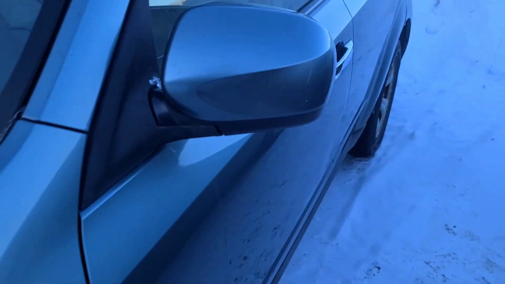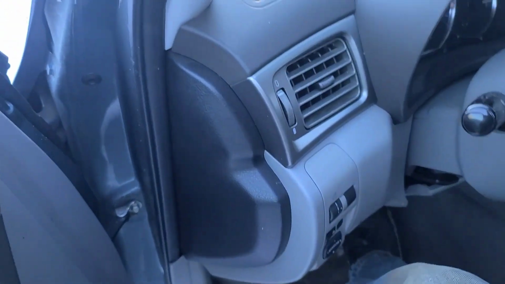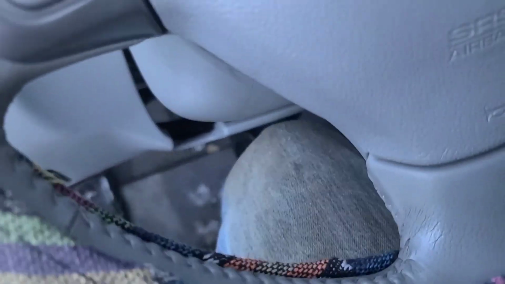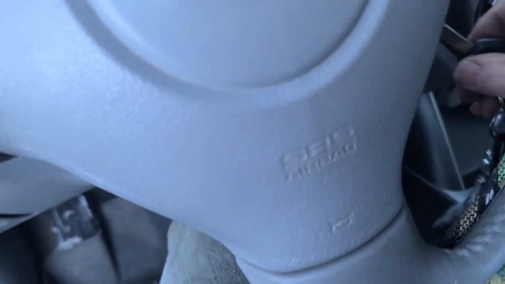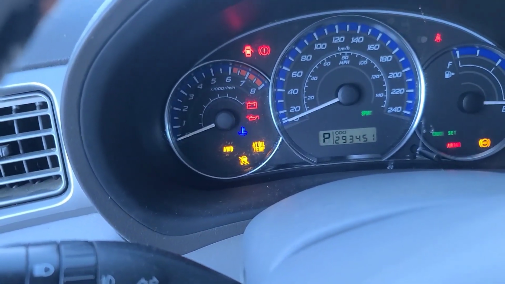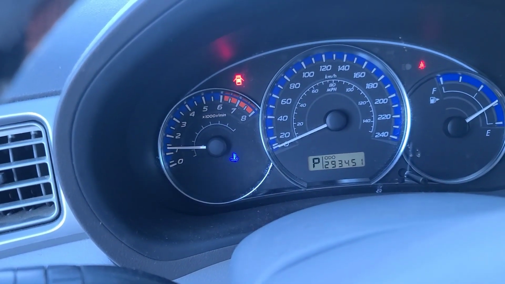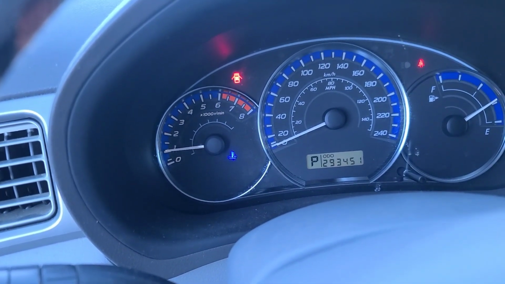So we're going to see if this Subaru will start so I can get it in the shop and put some test probes on it. It's been plugged in for several hours now. It was acting like it was flooded. Well, let's get it in the shop.